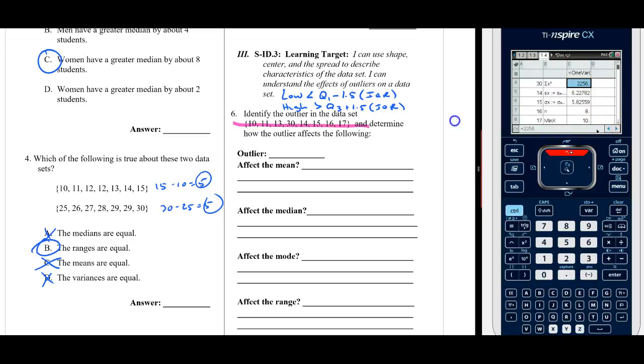Did something weird apparently. Min-max. Yeah, we're okay. So my minimum is 10. My max is 30. These are the only two values I have to check. And then Q1 is 12.